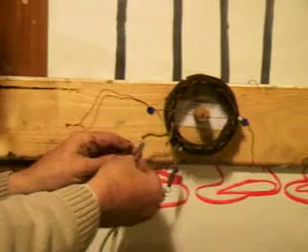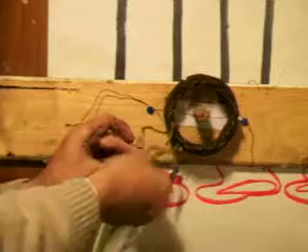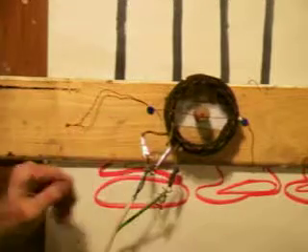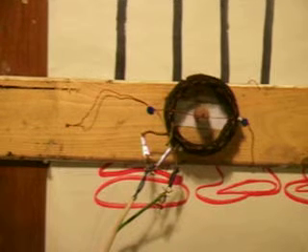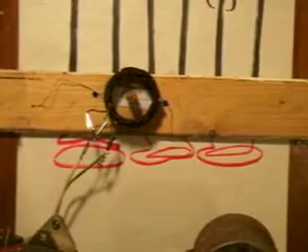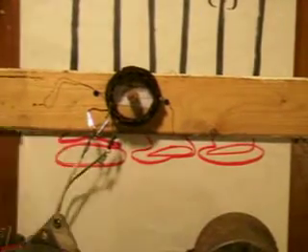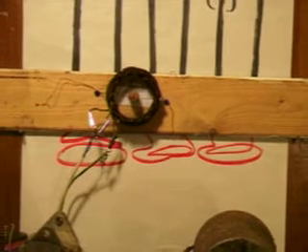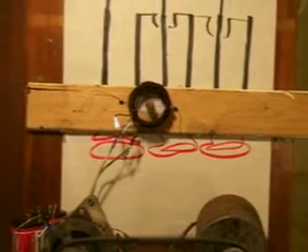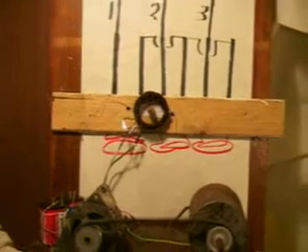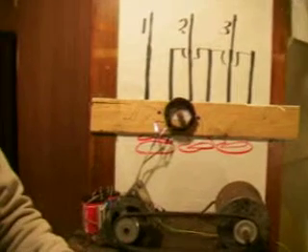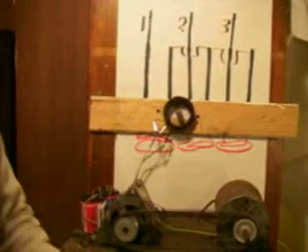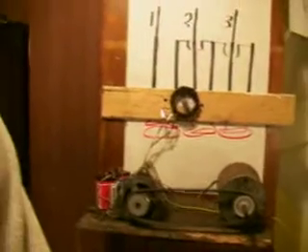So now we change this, and there it reverses. It reverses. We'll pull this back out here. Give you a look at the whole system.